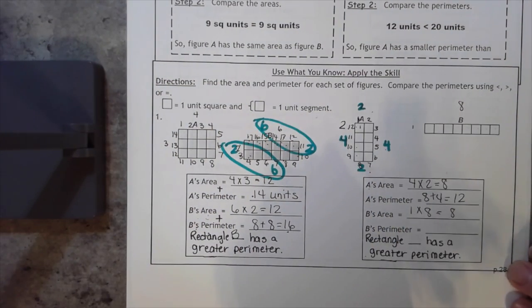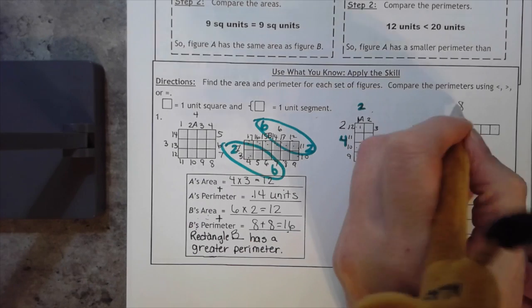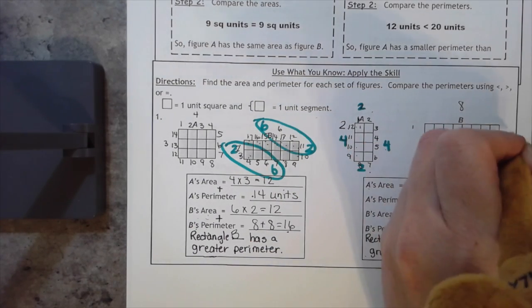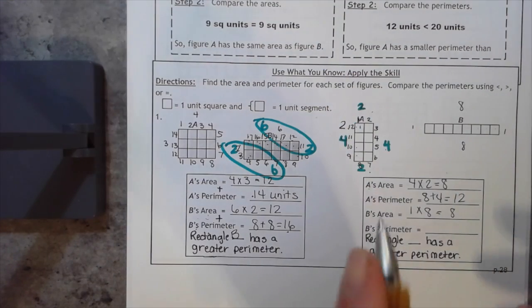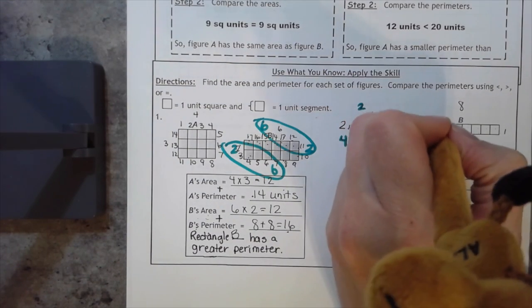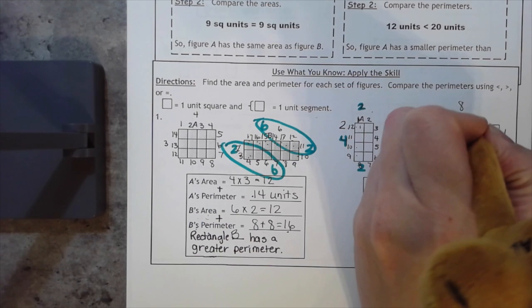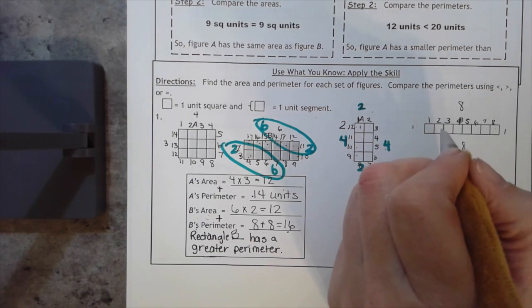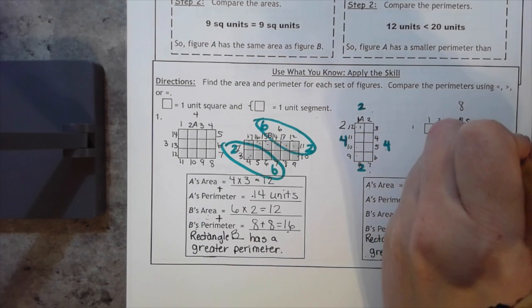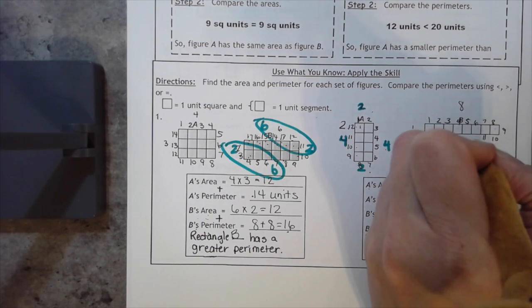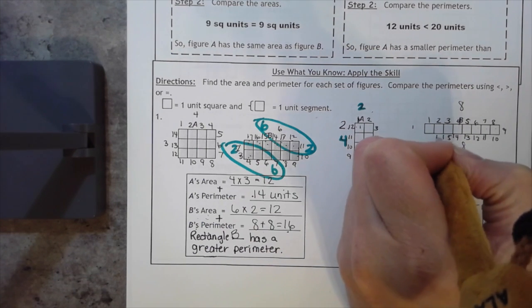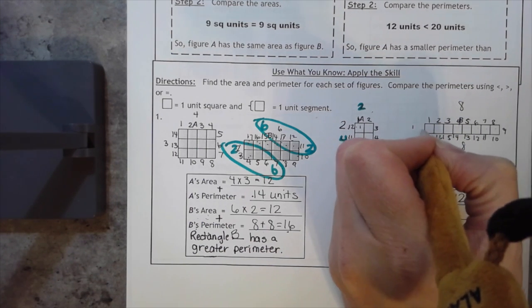Now let me calculate perimeter. Now let me just get what I'm supposed to get. 8 plus 8 is 16, 17, 18. So I should get 18. 1, 2, 3, 4, 5, 6, 7, 8, 9, 10, sorry about that, 11, 12, 13, 14, 15, 16, 17, 18.